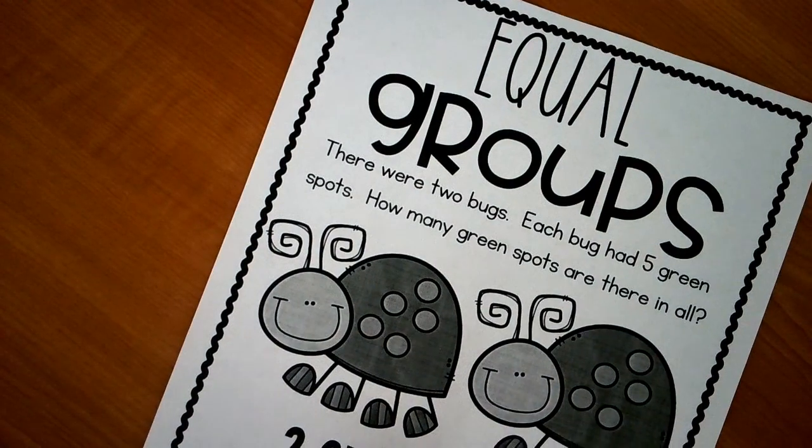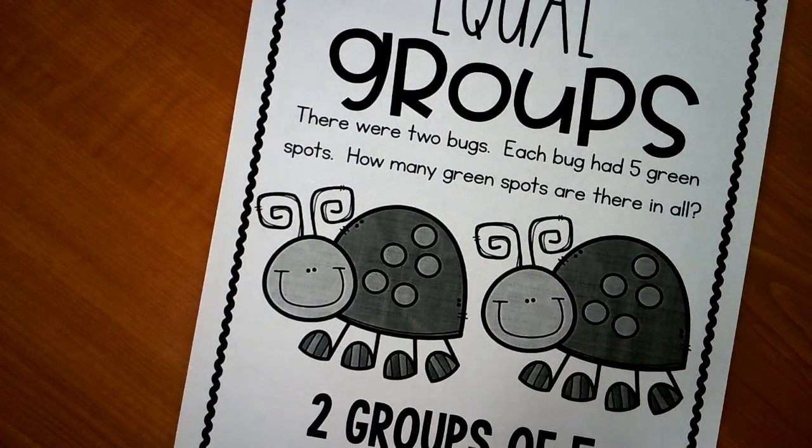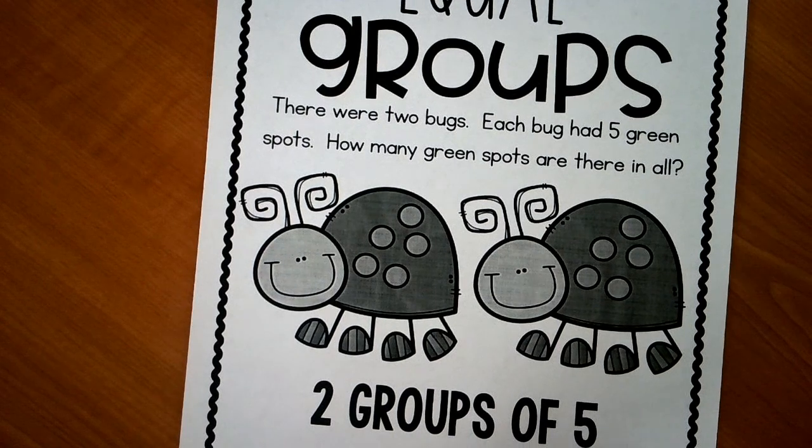All right, now for your homework that you are doing in your book, I want us to quickly review what equal groups are. So equal groups. There were 2 bugs. Each bug had 5 green spots. How many green spots are there in all?